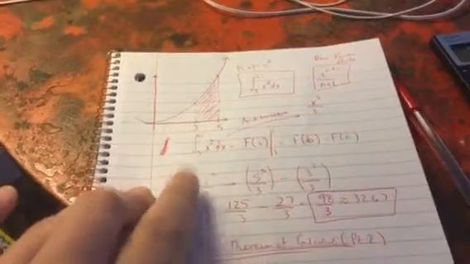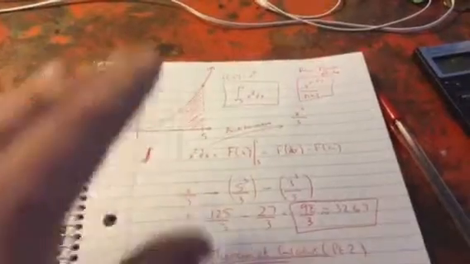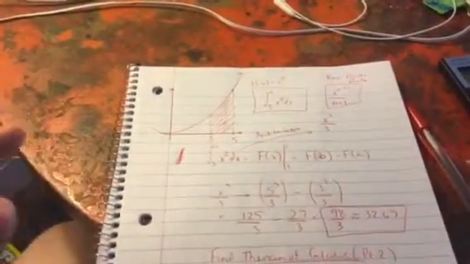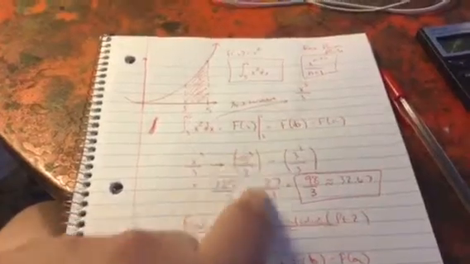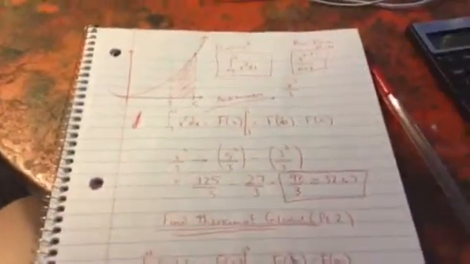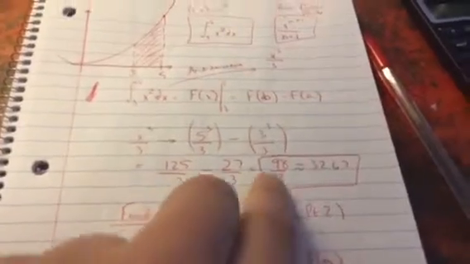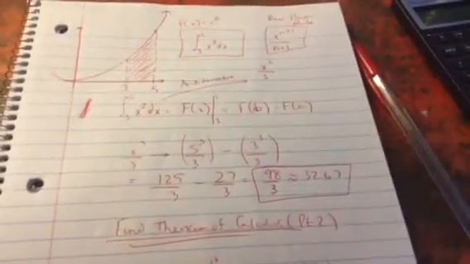And what I did here is, given the antiderivative of x squared, you first have to find the antiderivative of the function, which is x cubed over 3. And then you plug in 5 cubed over 3 minus 3 cubed over 3, and that's how you find it. Then we get 125 over 3 minus 27 over 3, and since you can only subtract fractions if the denominators are the same, and they are, we get 98 over 3, which is about 32.67.